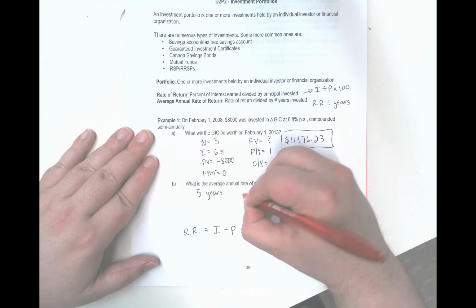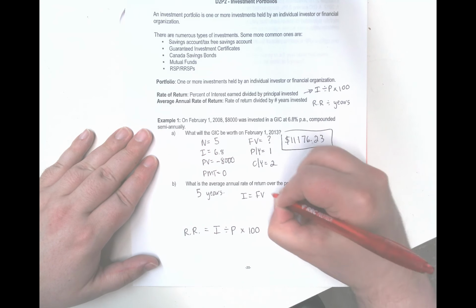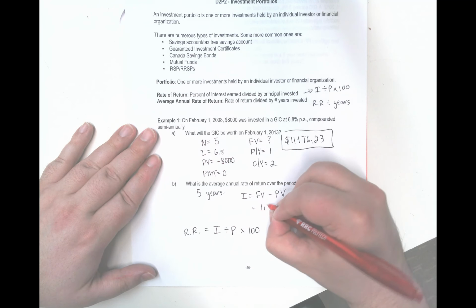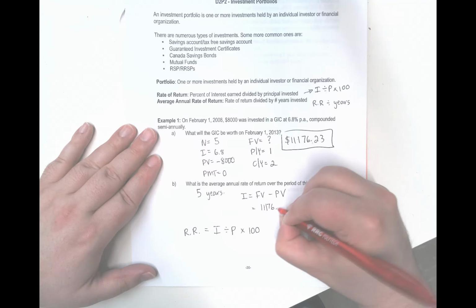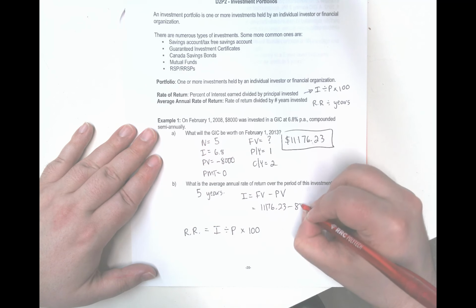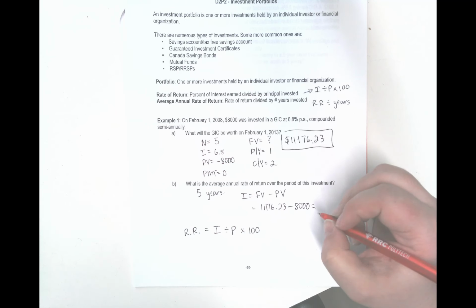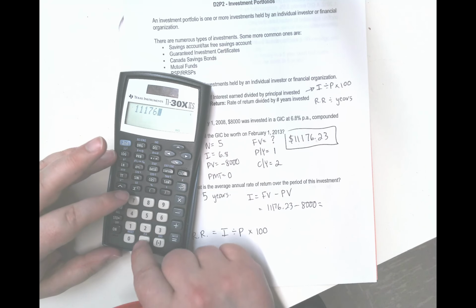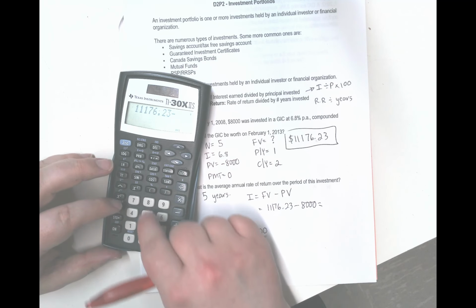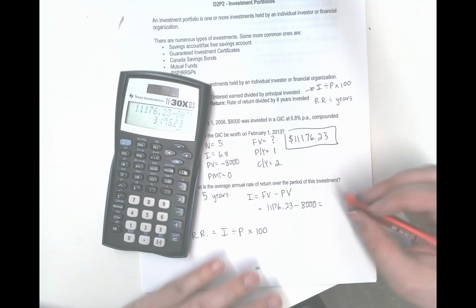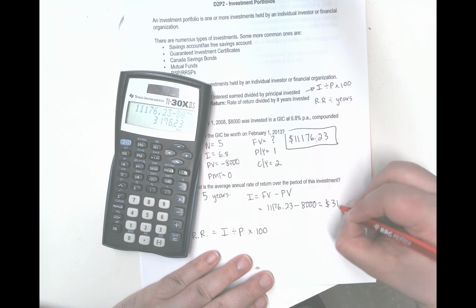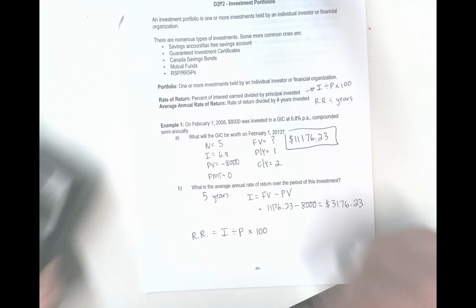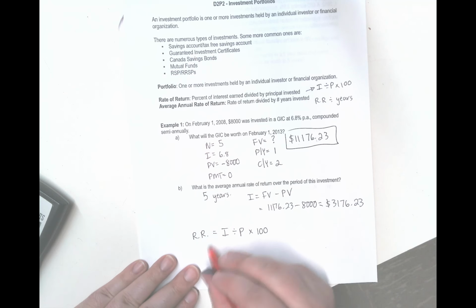In order to find the interest amount, that's future value minus your present value. So in this case, it's 11,176.23 subtract the 8,000. 11,176.23 minus 8,000 is $3,176.23. So that's how much interest we earned over the 5 years.